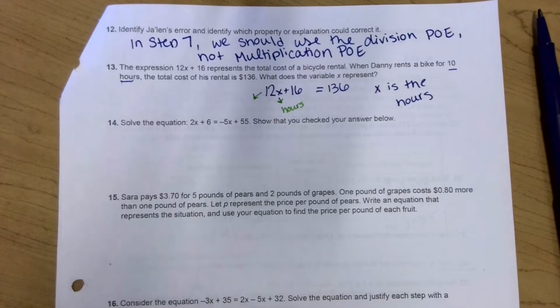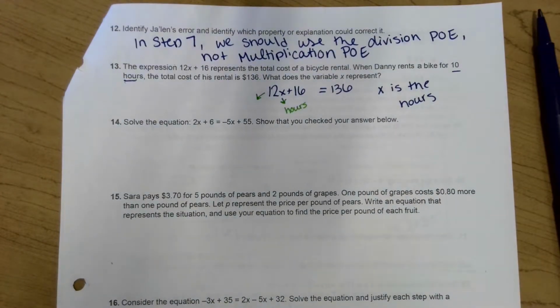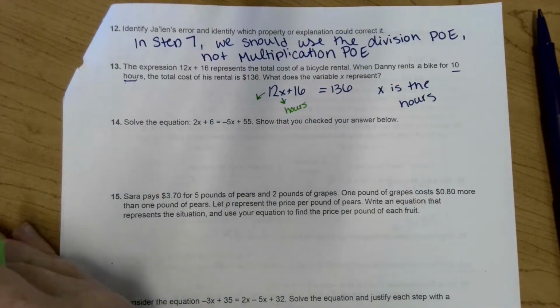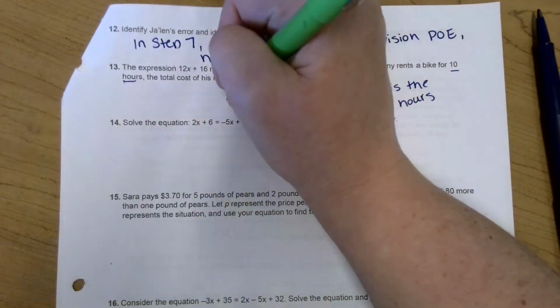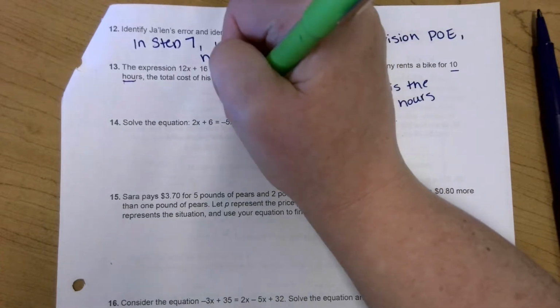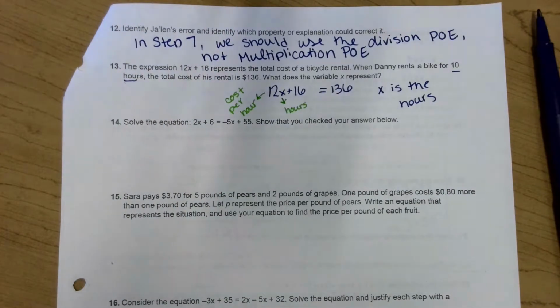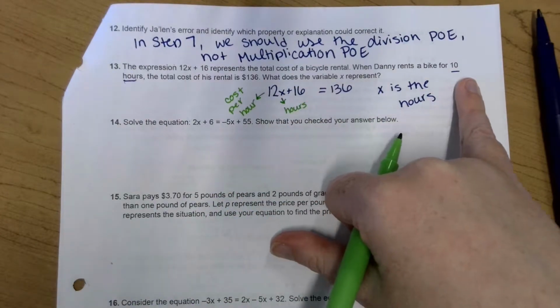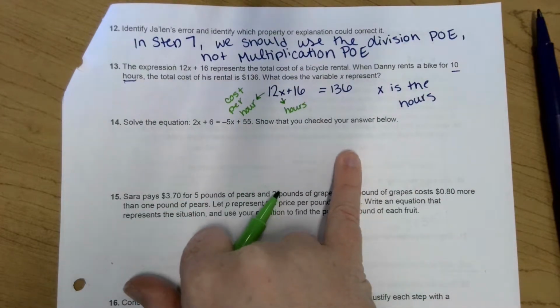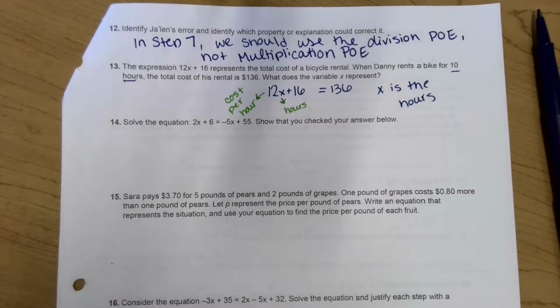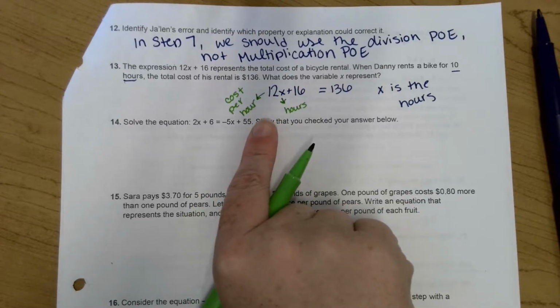12, if you think about it, if x is my number of hours, 12 would have to be how much it costs me each hour. So this is my cost per hour. So if I rent the bike for 10 hours, it costs me $12 an hour for 10 hours. So I do 12 times 10, that gives me 120. I don't know why that took me so long.